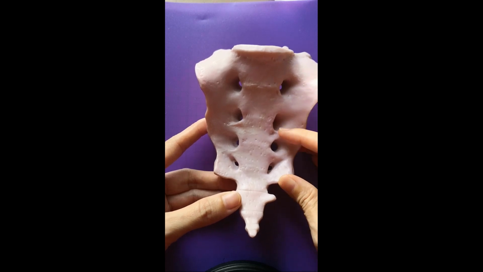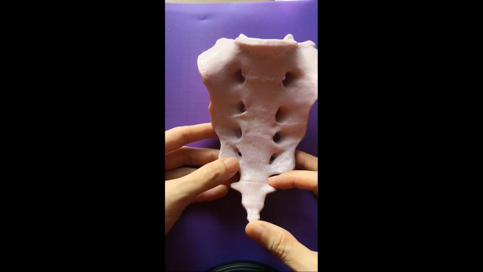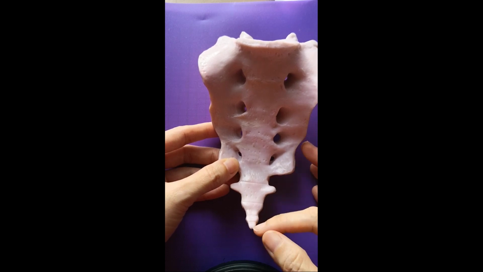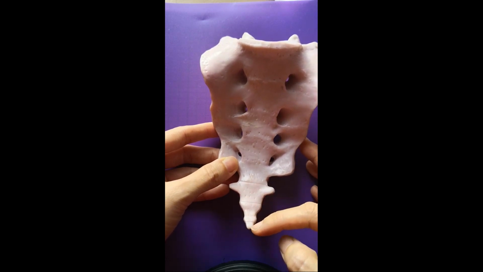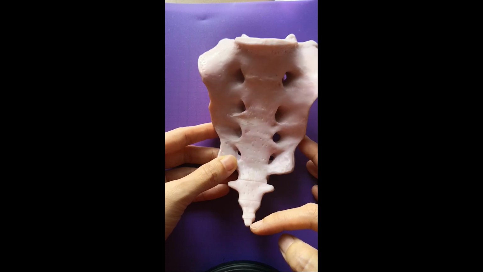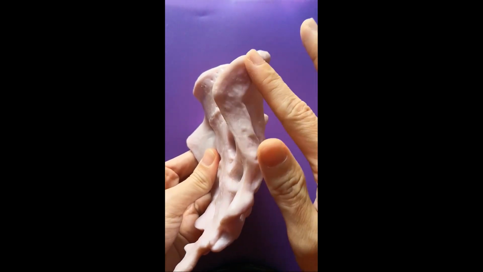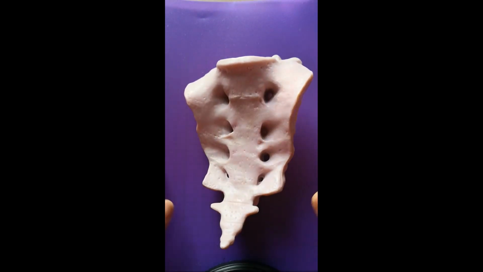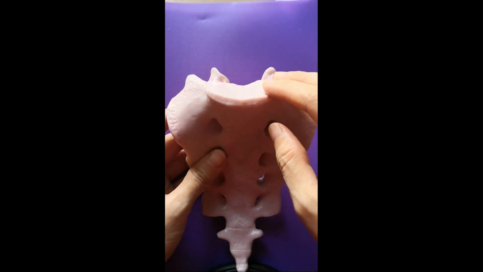Okay, then we look at the last part here. This one is the caudal vertebrae. There will be four bones fused together to form a triangular structure, which is pointed at one end. You can see here this is 1, 2, 3, 4. So four small bones fused together. Then here, this facet is to connect with the pelvis. Then a part here will connect with the last lumbar vertebrae.